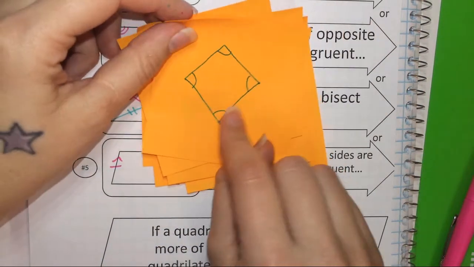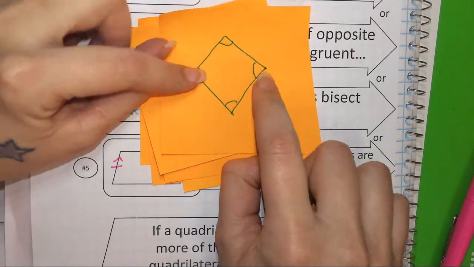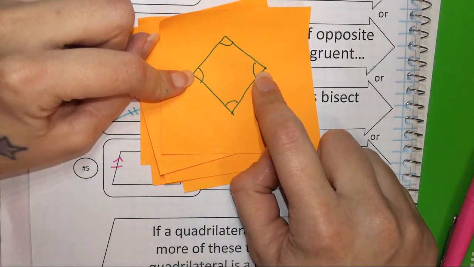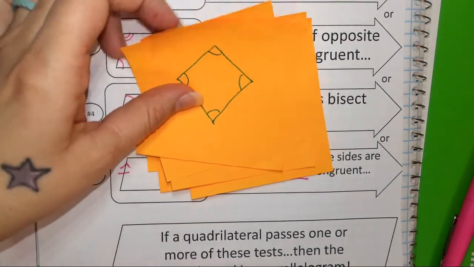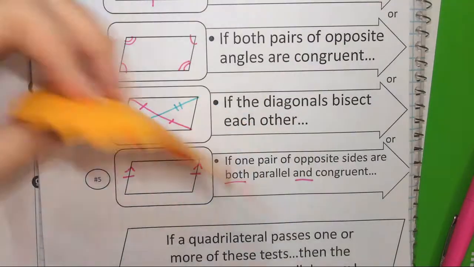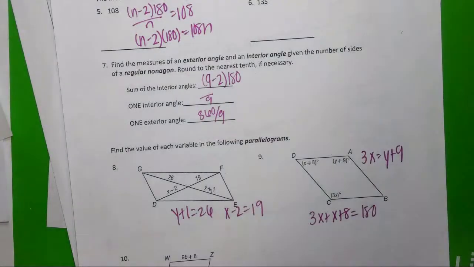It doesn't say that they can't be congruent to each other. It just says the opposite sides have to be congruent. Are opposite sides congruent here? Are opposite sides congruent here? Boom, it's a parallelogram. Look at us go. All right, turn your paper over to 38B.